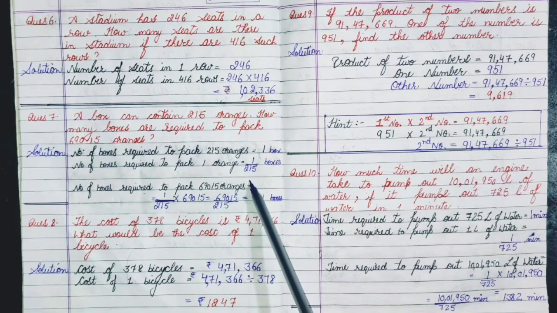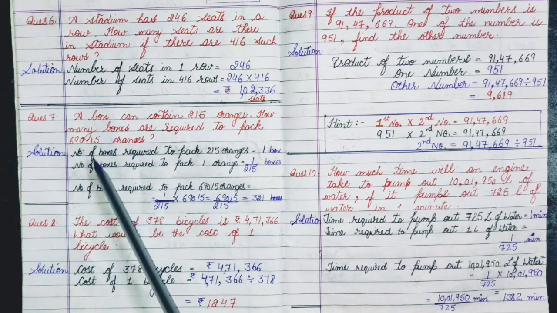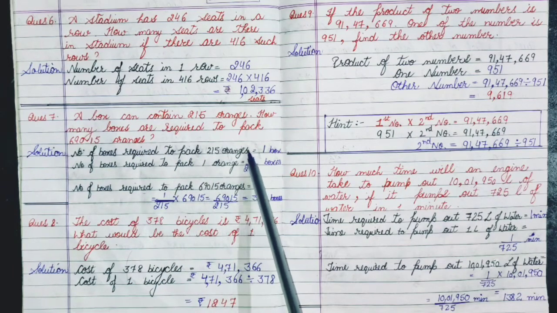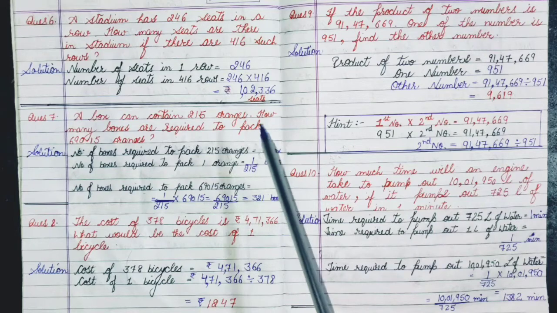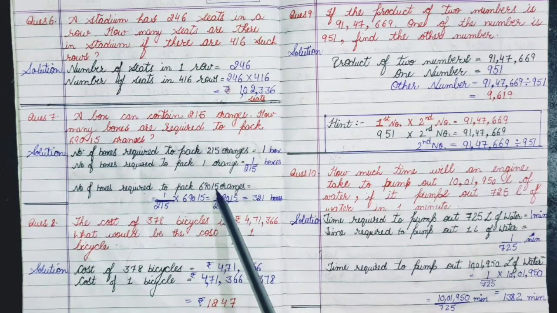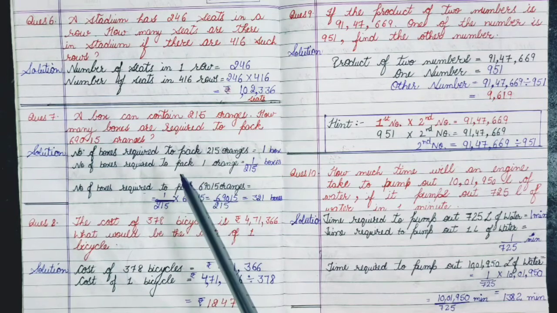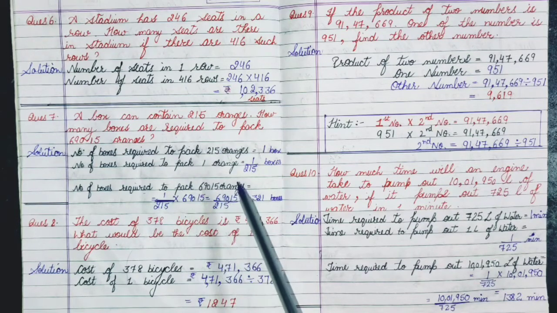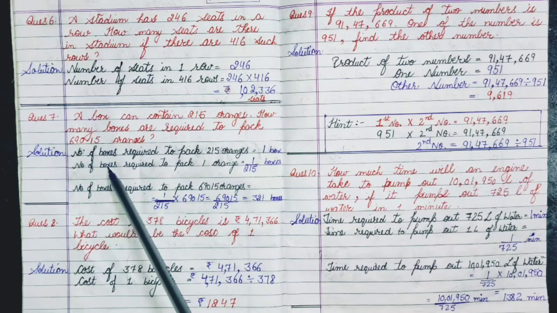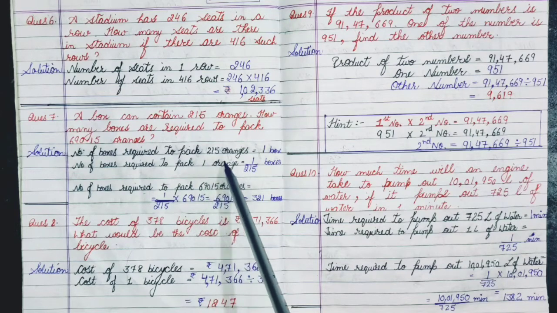This method is also known as the unitary method, right? So, the number of boxes required to pack 215 oranges is equal to 1 box. As we know, we cannot go directly to 69,015 oranges. So, we will go to the first orange. Where will we go? We will go first of all to 1 orange, as the number of boxes required to pack 1 orange.